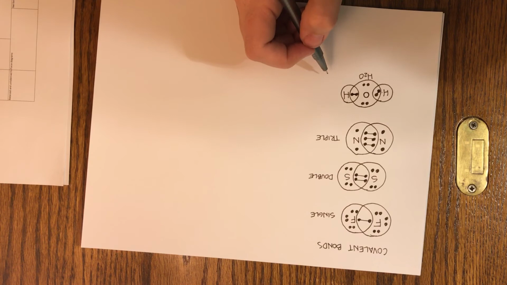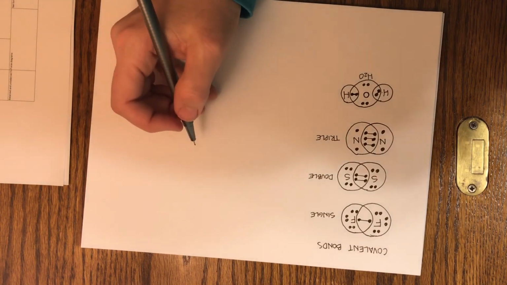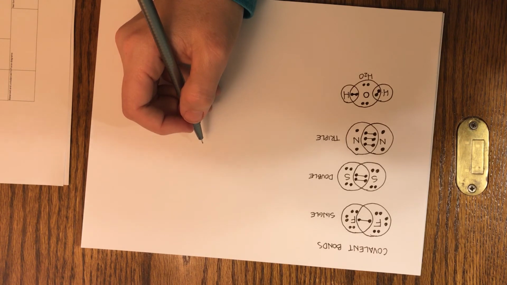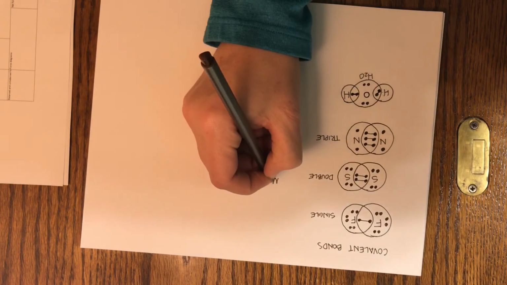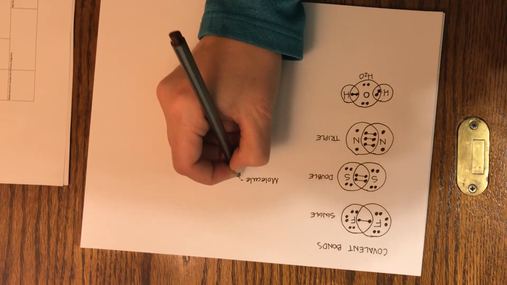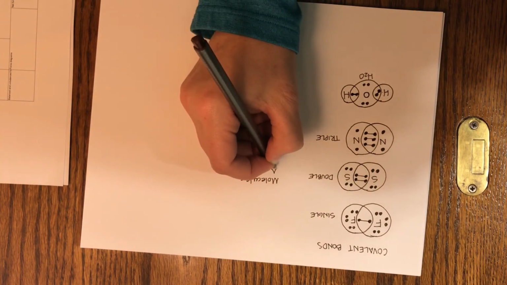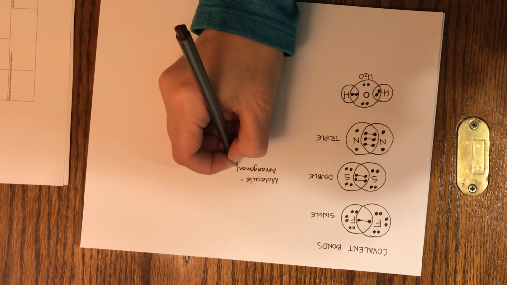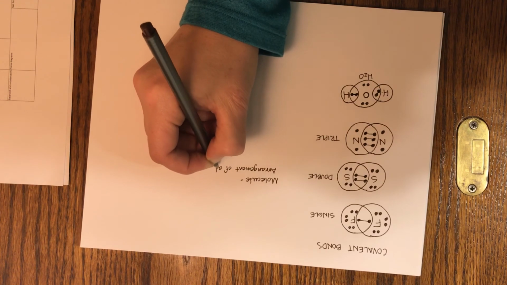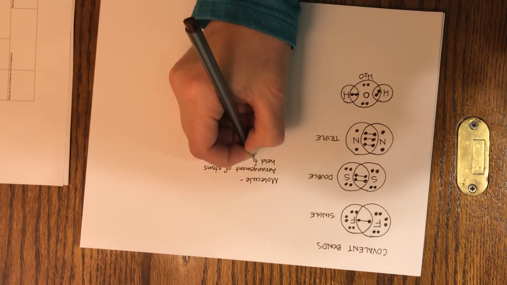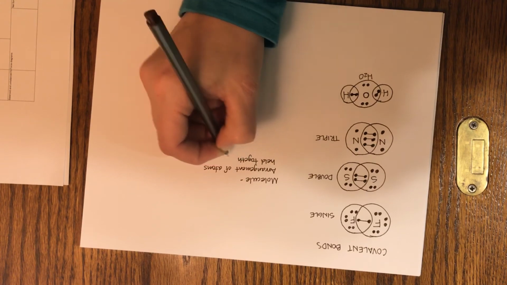While we're talking about covalent bonds, I want to use the rest of this paper to do a few other little odds and ends of things that you need to know for the test. Let's see, the definition of the word molecule, M-O-L-E-C-U-L-E, is an arrangement of atoms held together by bonds.